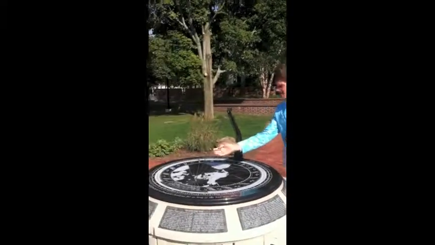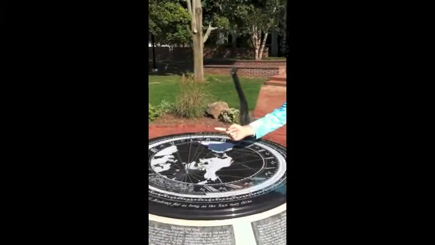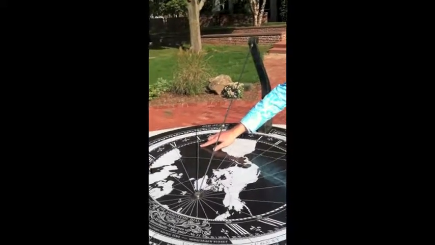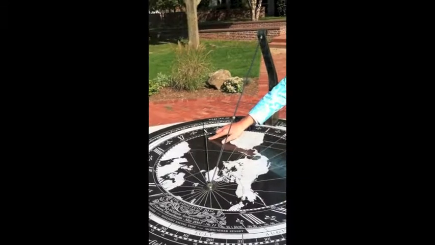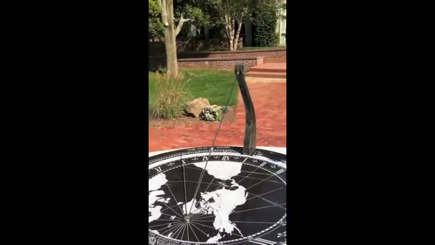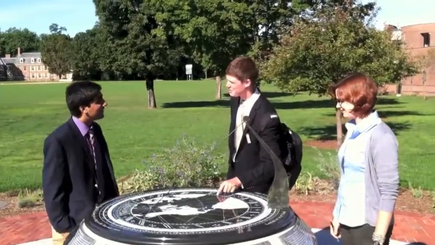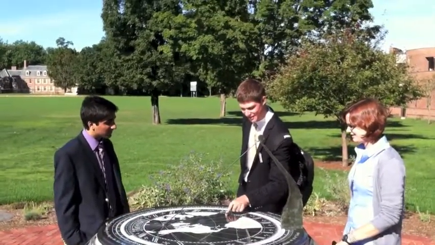The gnomon, this little gold ball right here, tells you exactly where the sun is. Right now the sun is in the eastern Atlantic, right off the coast of Brazil. It's telling us where the sun is. The sun is right here.